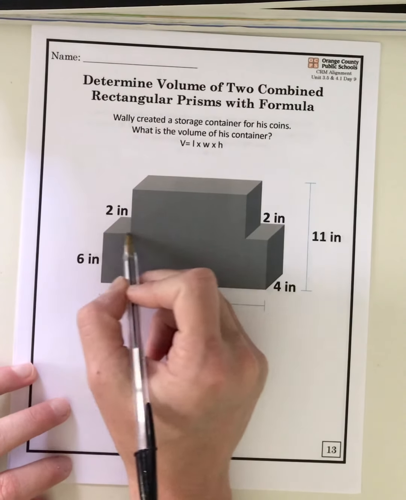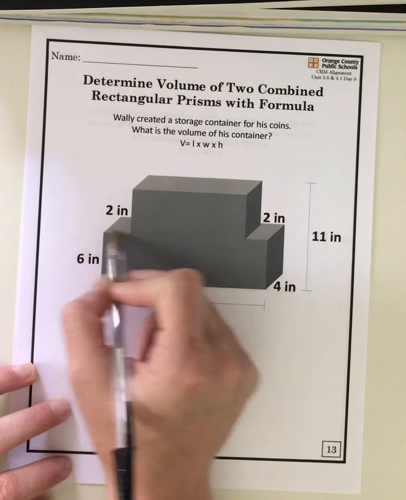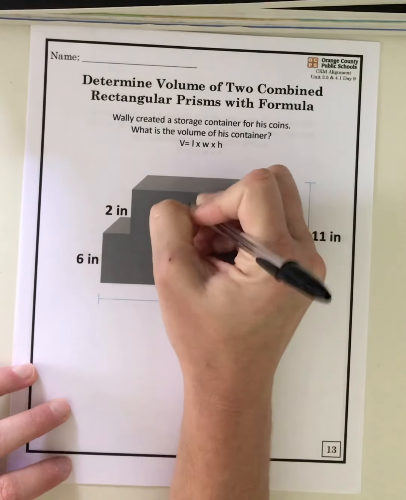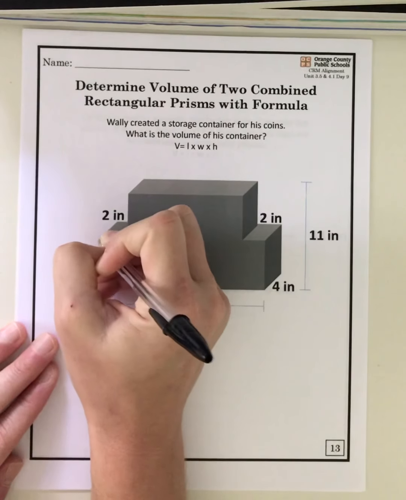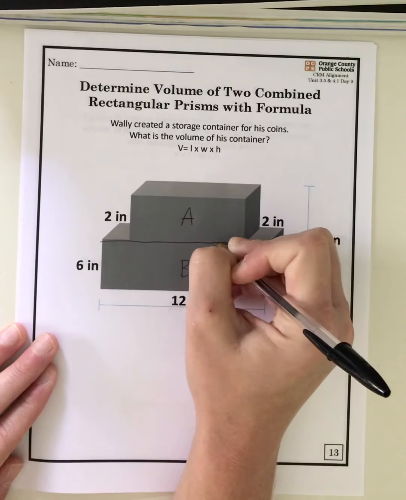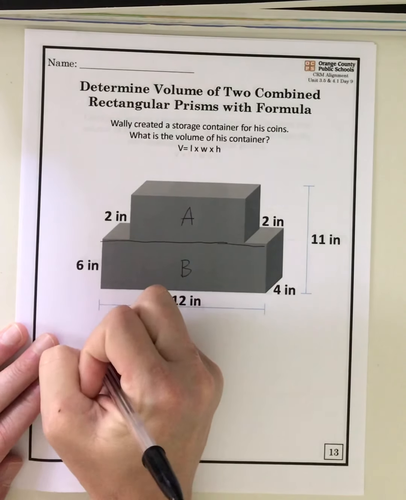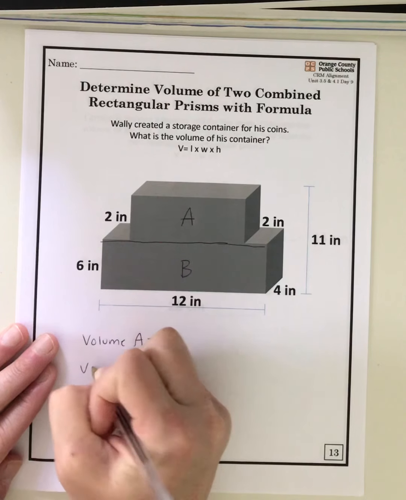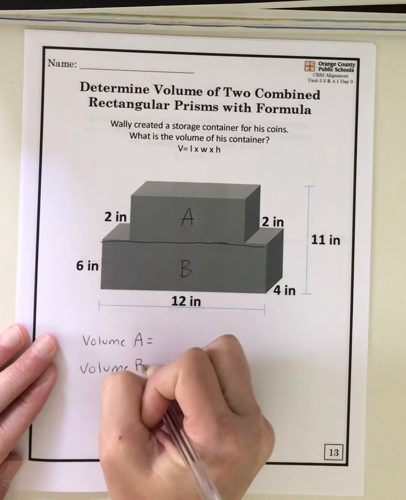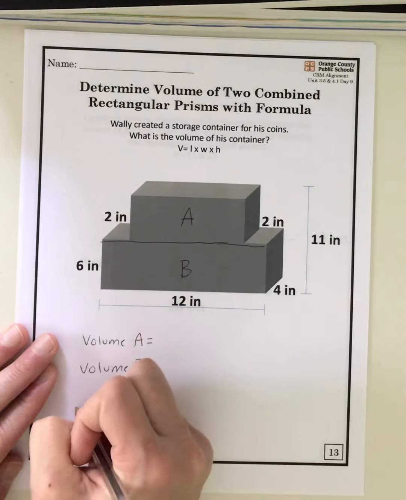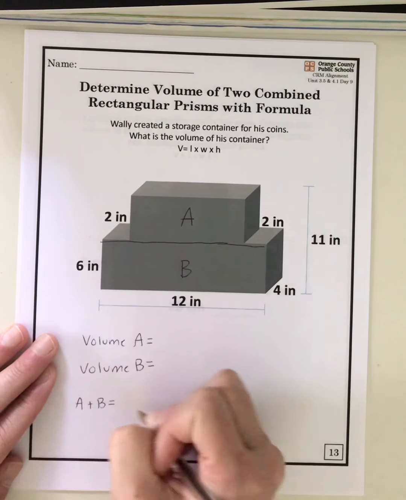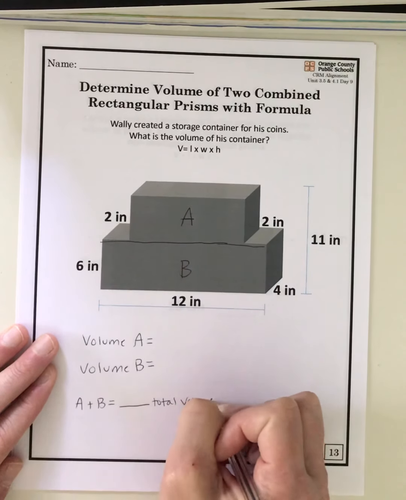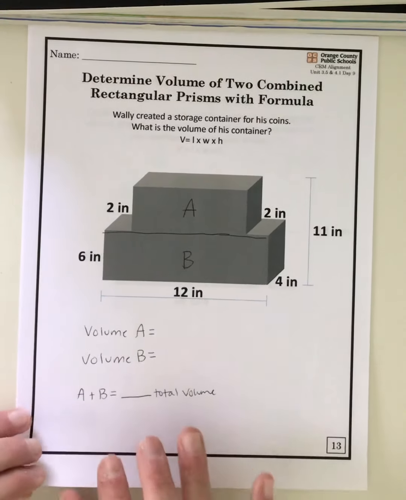If I were you, I would cut this right along here and label this as box A and this is box B. That way, you find the volume of box A, you find the volume of box B, and then you add those together to get the total. You're going to do that for both of these shapes.